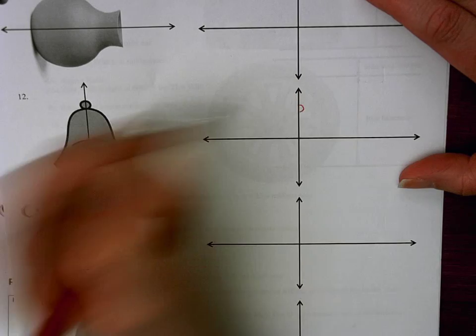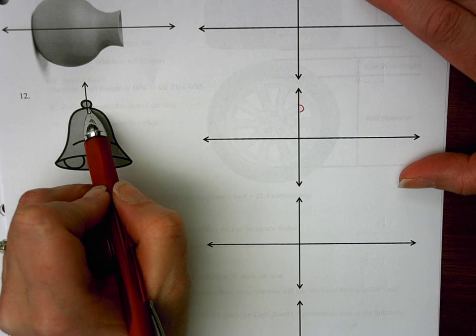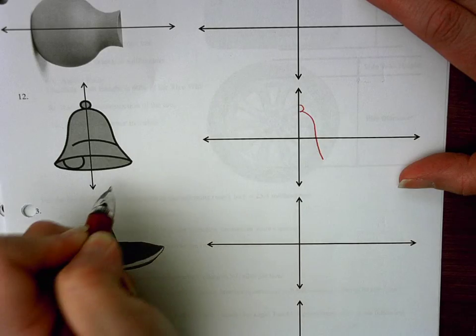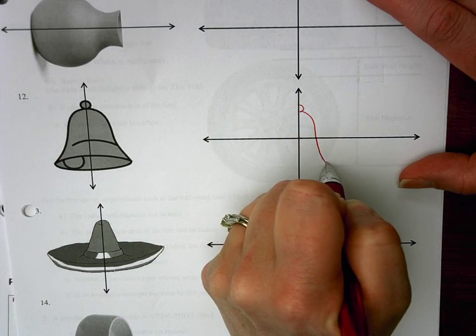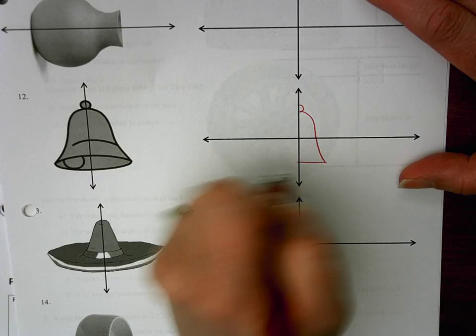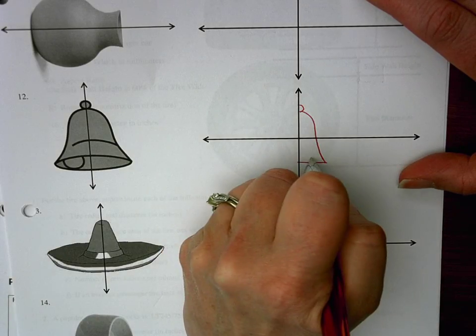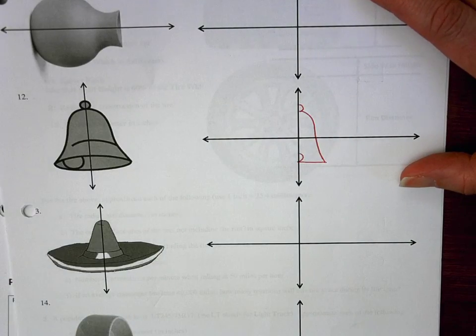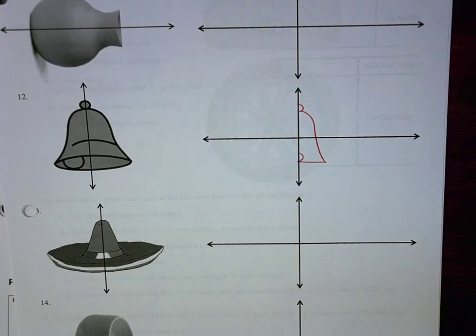I need the piece that's going to create the circle there, and then to get that volume, something like that. And I know that I have that little clapper in there as well, so I'm just going to draw another little piece like that. And that gives me that little clapper. Okay? And that's homework help for worksheet 5.